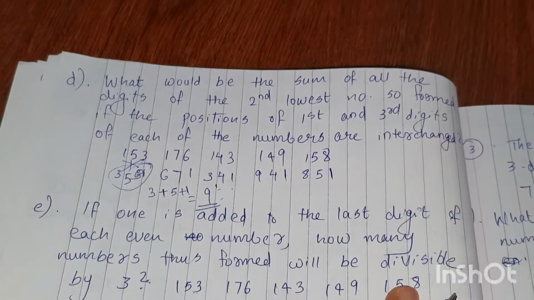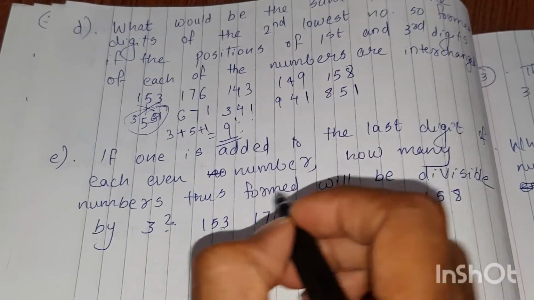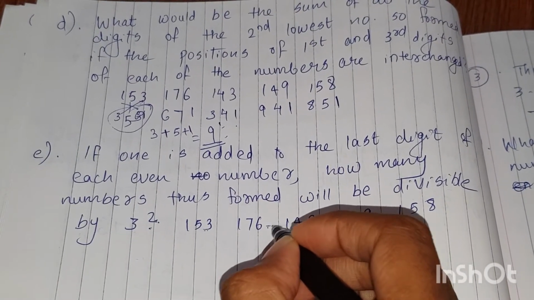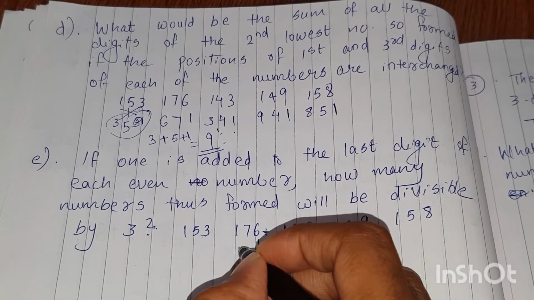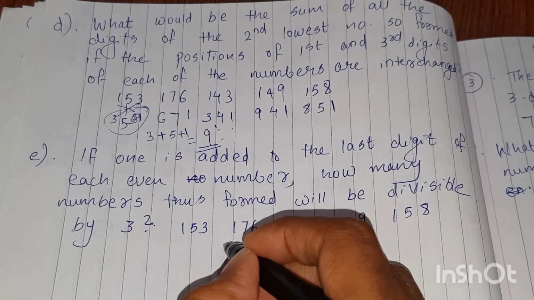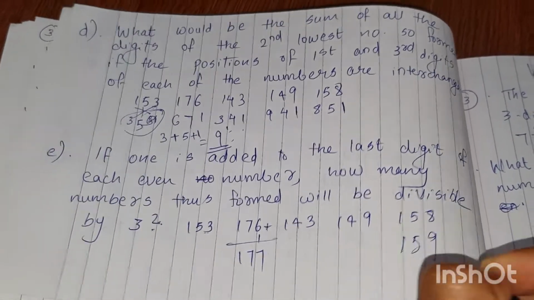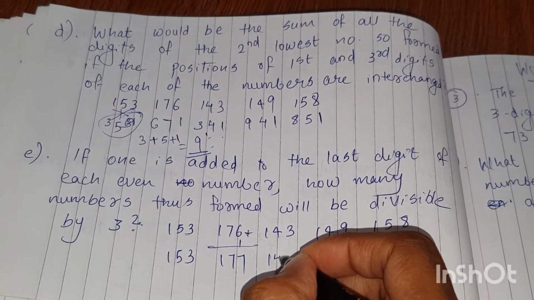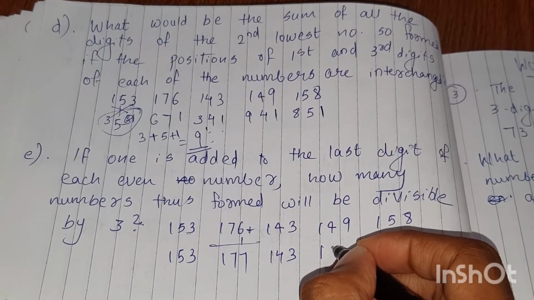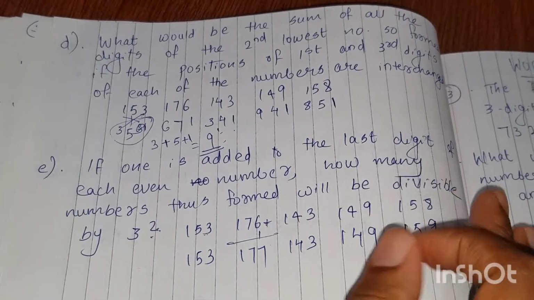Okay, now the next question is, if 1 is added to the last digit of each even number, 176 is an even number, so when we add 1 to that last digit, we get 177, then 159. The remaining numbers would be the same because they are odd numbers. Okay, 143, the last digit is odd, 149. The question is, how many numbers thus formed will be divisible by 3?